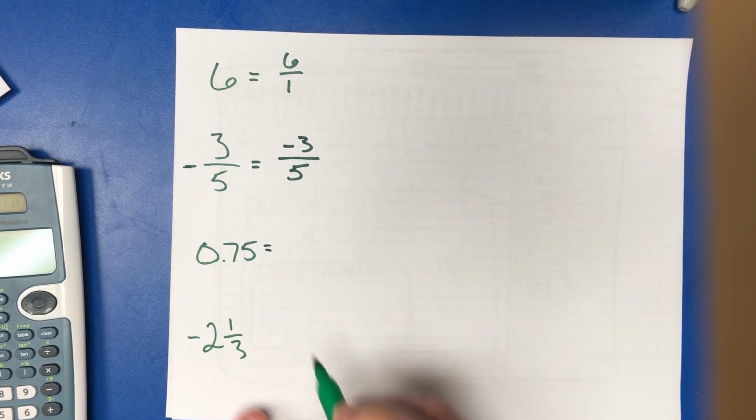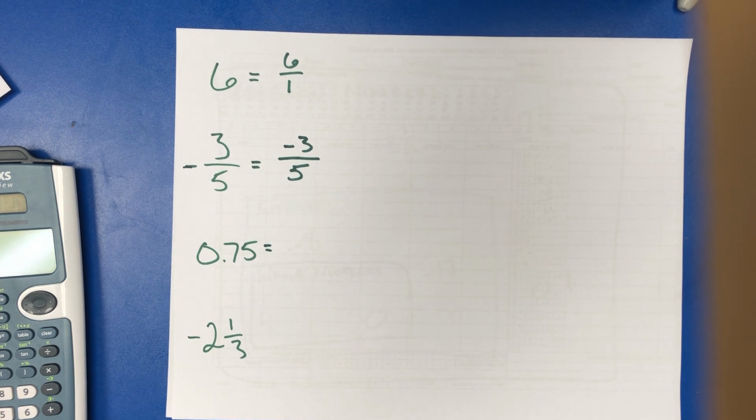Easy. Now, the next one, I want to point out that your book has a different answer than I would give for this one. Your book simplified this after they did the work. But nowhere in the directions does it actually say that you have to simplify these numbers. So you wouldn't have to.